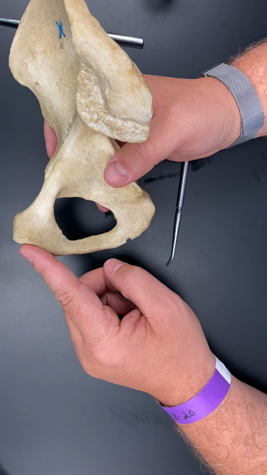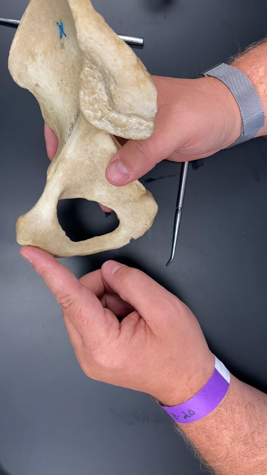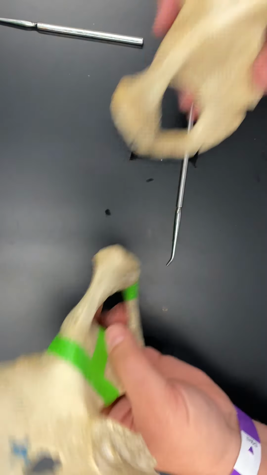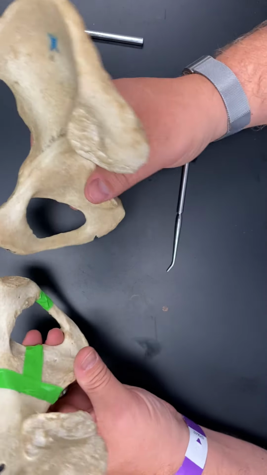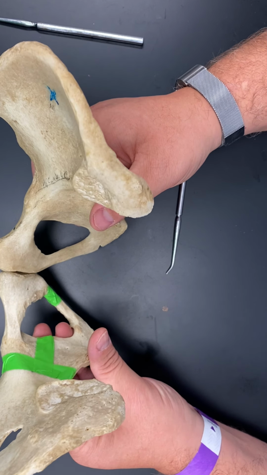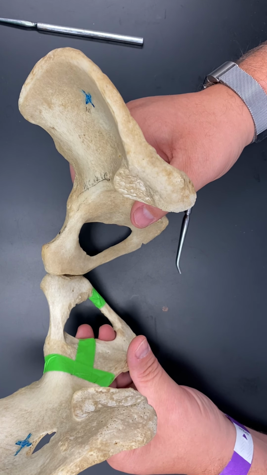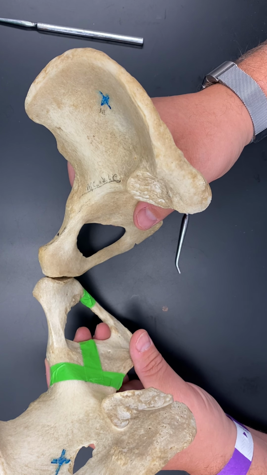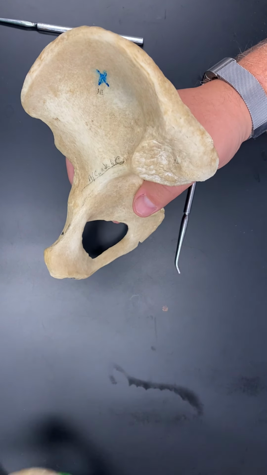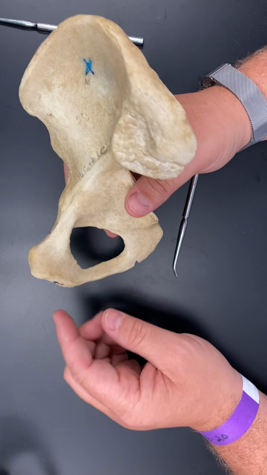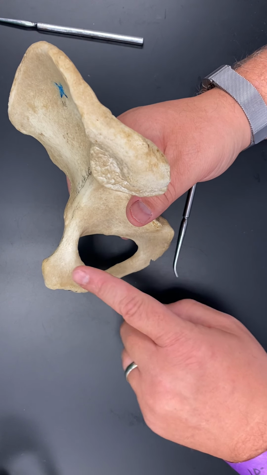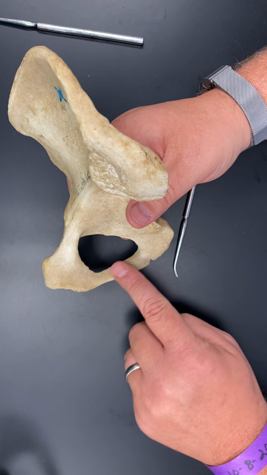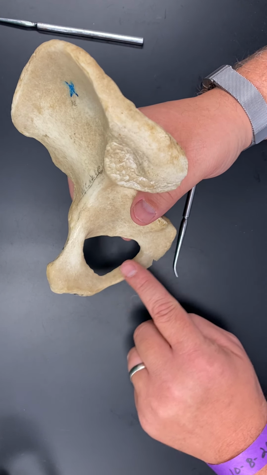Remember, this is an amphiarthrotic joint that connects the two pubic bones. If I get the other pubic bone, they would connect right here. They would create a joint called the pubic symphysis, and again, that is an amphiarthrotic joint. So the pubic symphysis. The superior ramus is this flat portion, and then of course the inferior ramus is this portion down here.